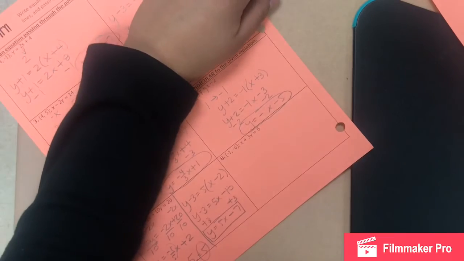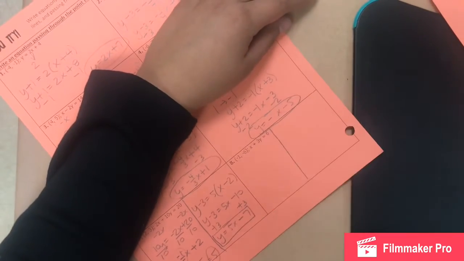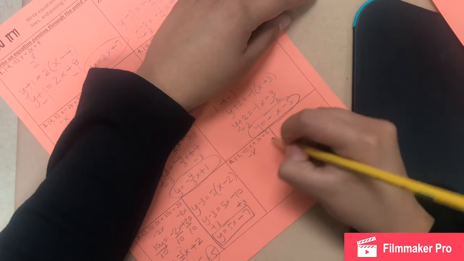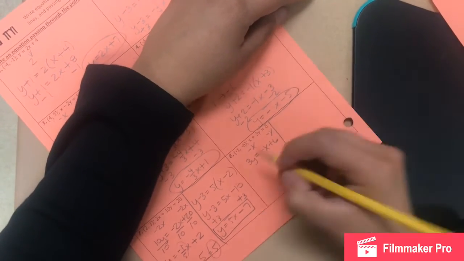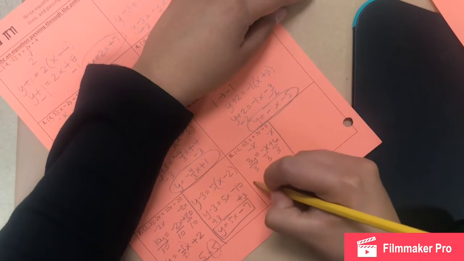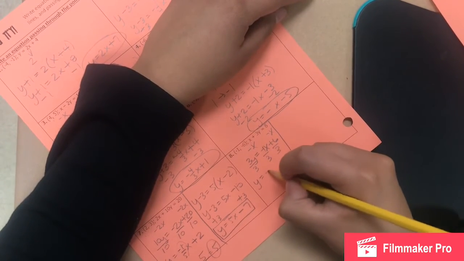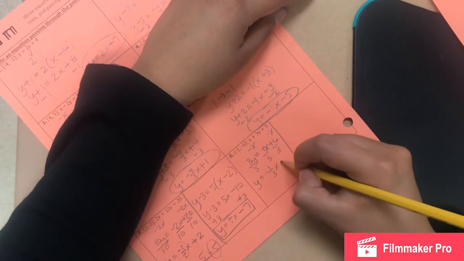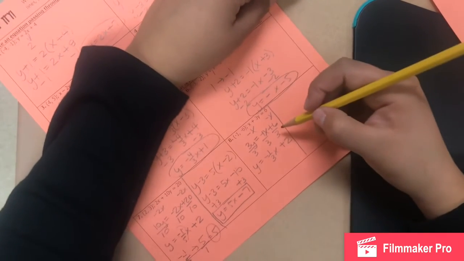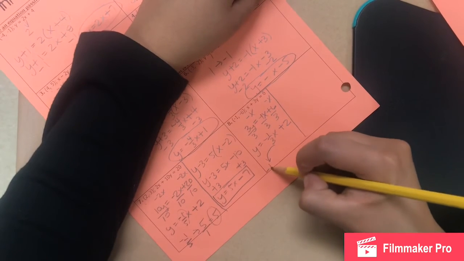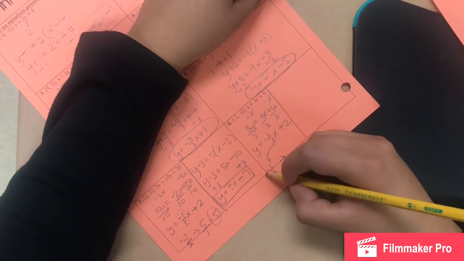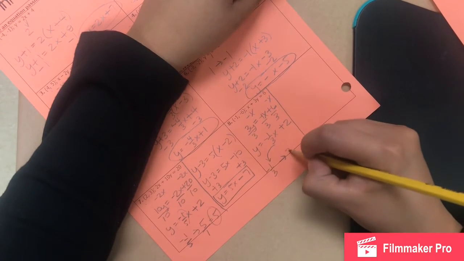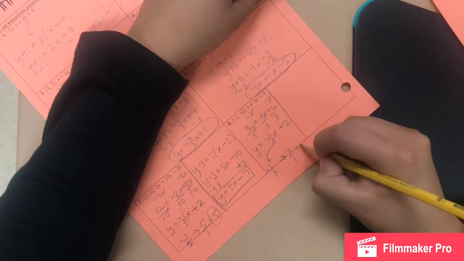Let's do one last one. First, we need to convert to slope-intercept form. So we're going to solve by subtracting x first. So 3y equals negative x plus 6. I'm going to divide everything by 3. So y equals negative 1/3 x. Positive 6 over 3 is positive 2. The only reason we convert is so we can identify the slope, which is negative 1/3. The opposite reciprocal of negative 1/3 is the opposite of negative is positive, and the reciprocal of 1/3 is 3 over 1, which in turn is just 3. So we're going to use 3 as the new slope.